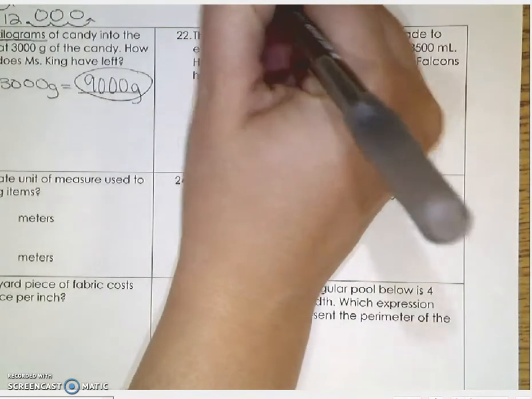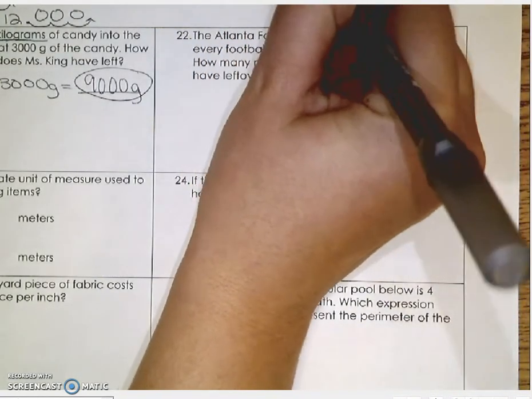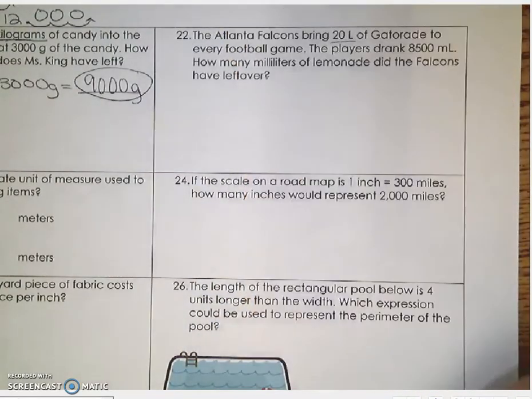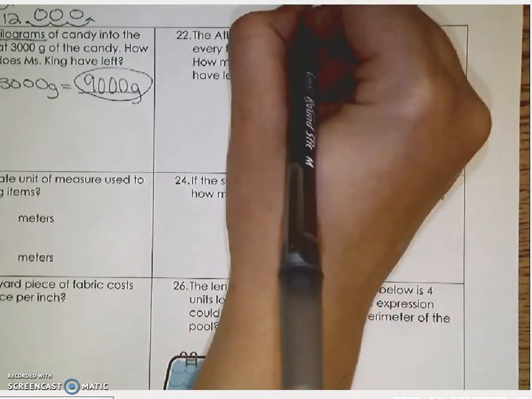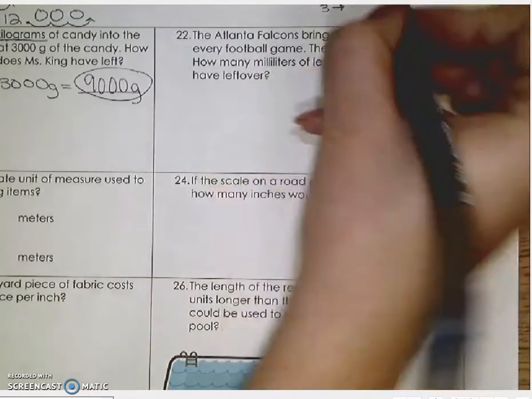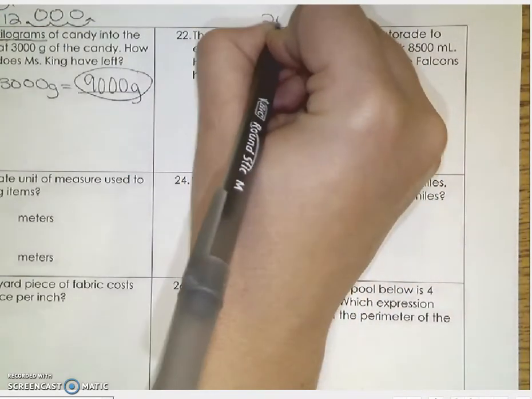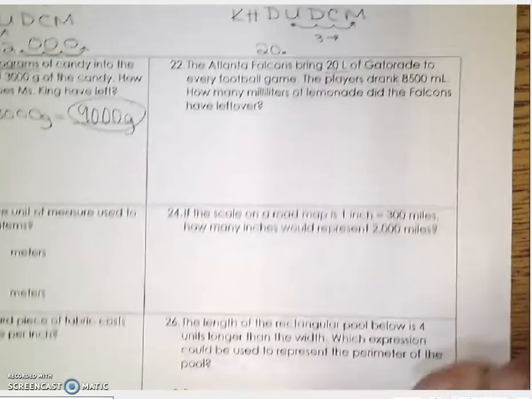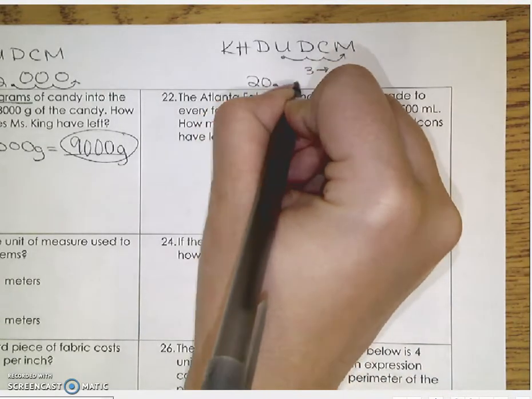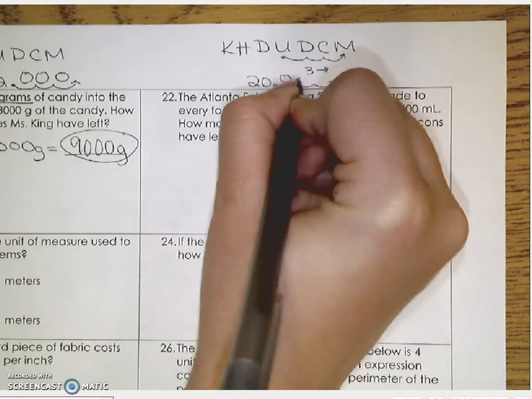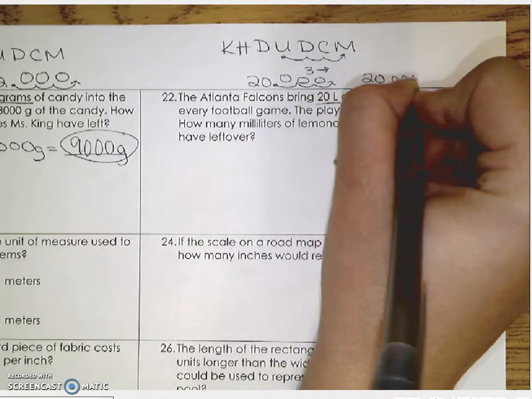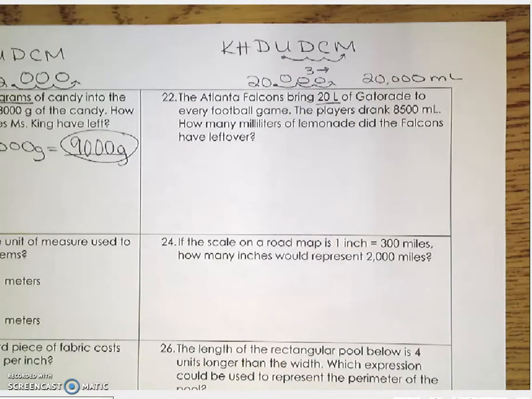So King Henry doesn't usually drink chocolate milk. I start with 20 liters. Liters is a unit to milliliters, so I'm moving 3 to the right. I start with 20. The decimal point always goes after. I'm going to move it 3 to the right: 1, 2, 3. So 20 liters is 20,000 milliliters.